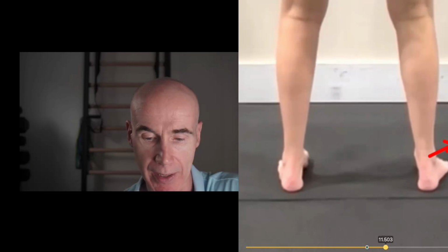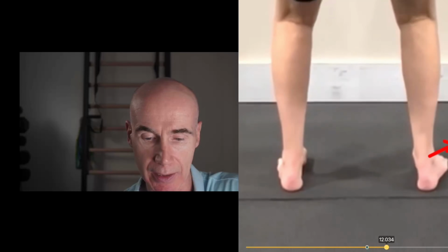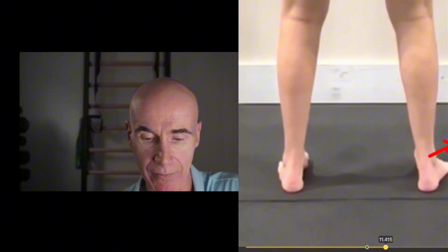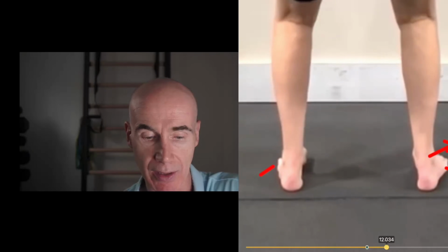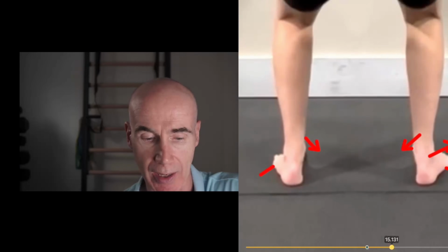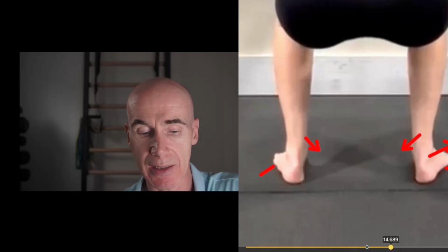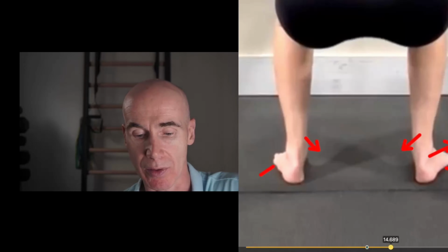Watch this. Up and out with that right one until, boom, then she moves her feet. Her feet actually move outwards. Do you see that? And then that gives her a little bit more room to go down. But now we've got this collapsing on both sides as she comes down to the bottom. That is going to torque her knees and create all sorts of problems.